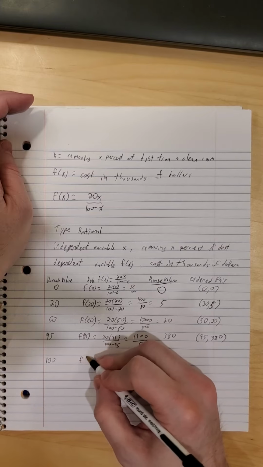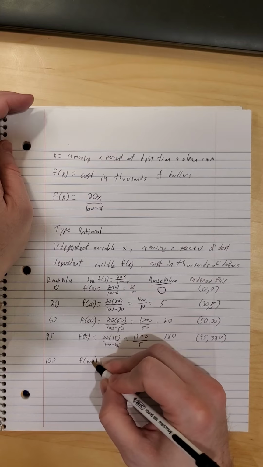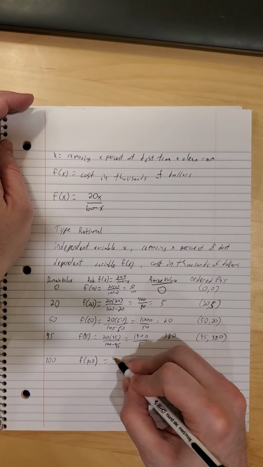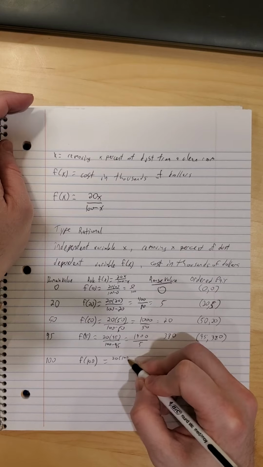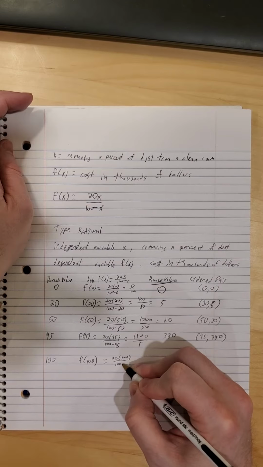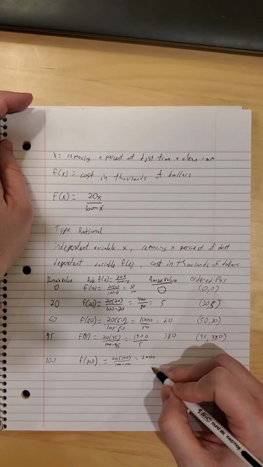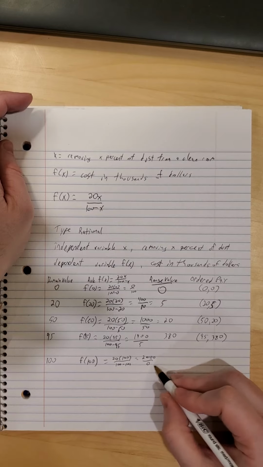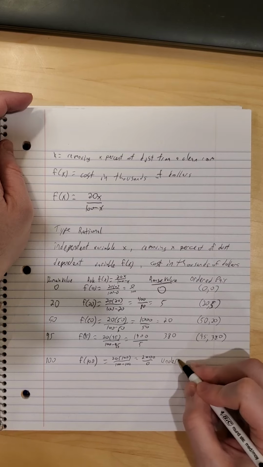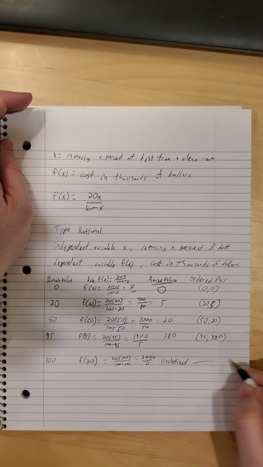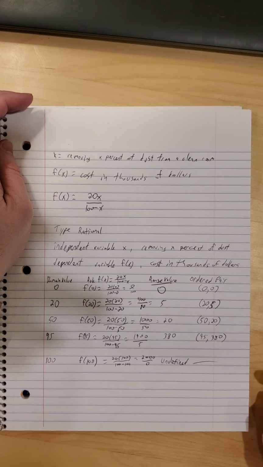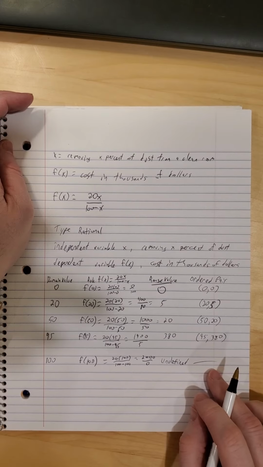So then you might wonder, okay, what if we remove all of the dust? What will that cost? So f of 100, 20 by 100, divided by 100 minus 100. 2,000, and here's the problem, divided by 0, this is undefined. So there is no ordered pair that will do that. So our model does not work at 100% of the dust removed.